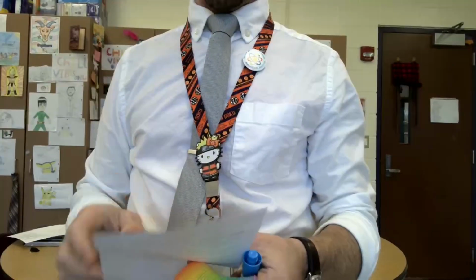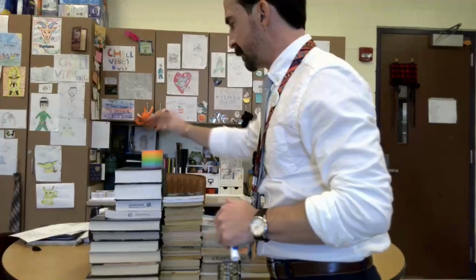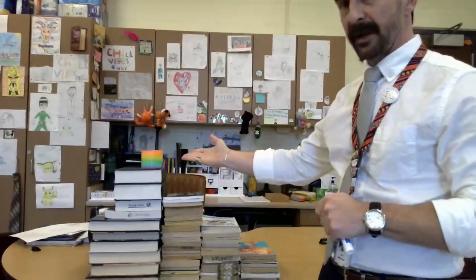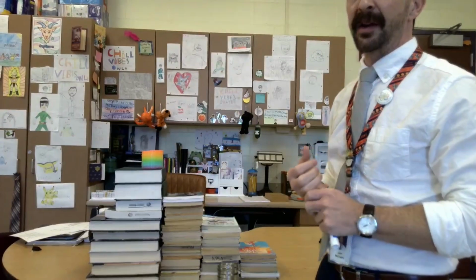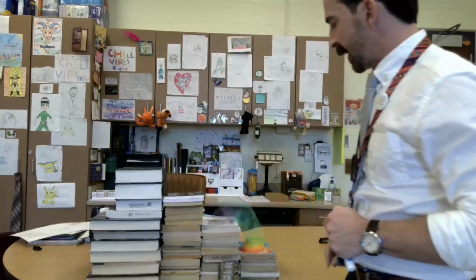So, looking at number 1A and 1B, what type of energy does the slinky have at the top of the stairs? And 1B says, what type of energy does it have as it is actively moving down the stairs?